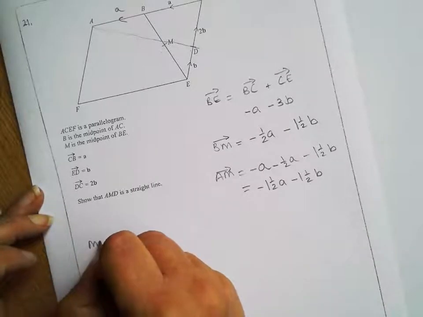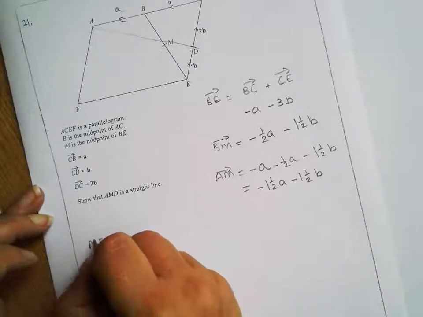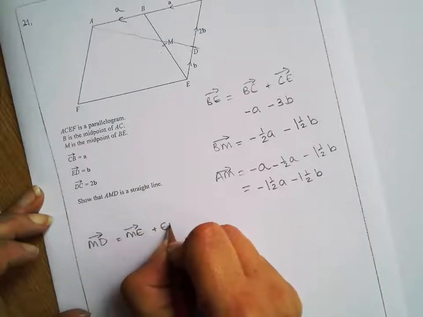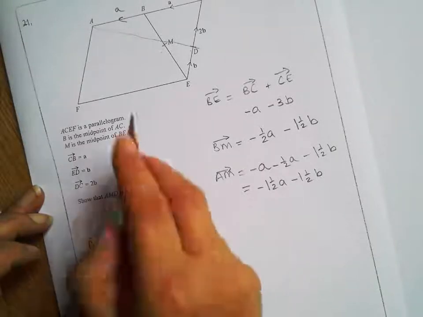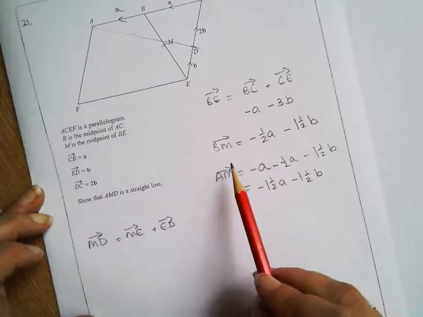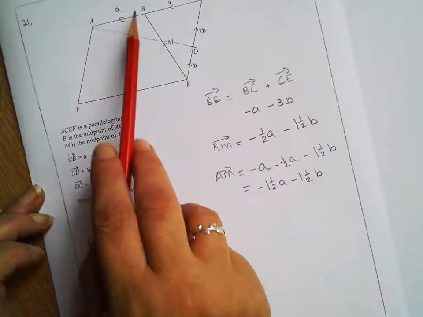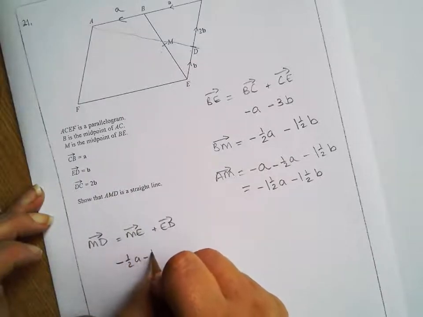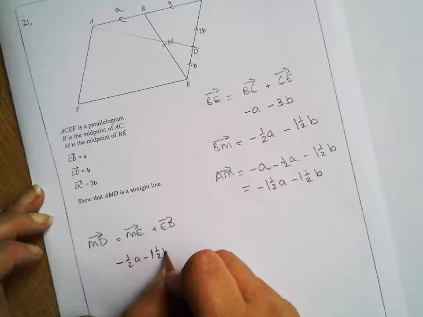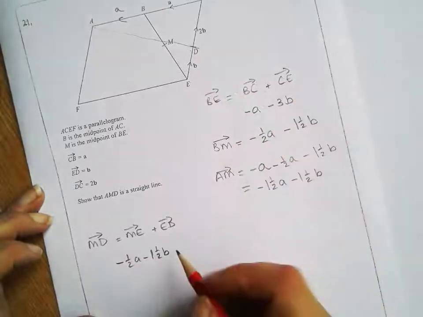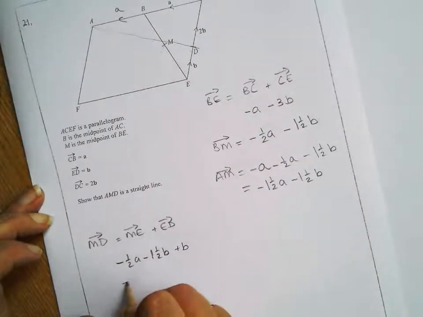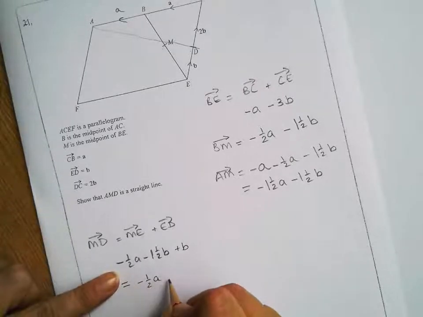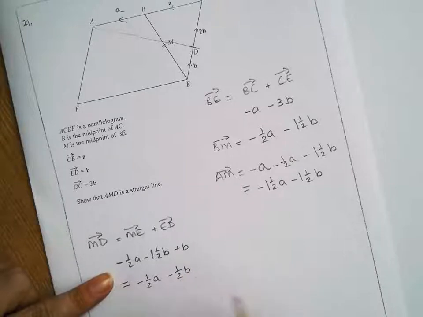So M to D is going to be M to E plus E to D. So M to E is the same as B to M, so it's going to be minus a half A minus 1.5 B, and E to D is just a plus B. Now when I simplify this, I'm going to be left with a minus half A and a minus half B.